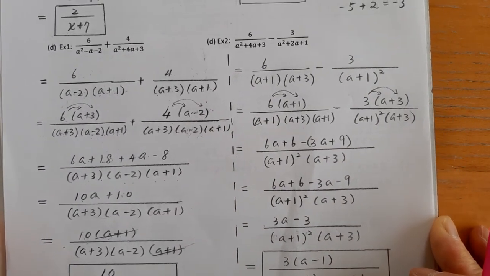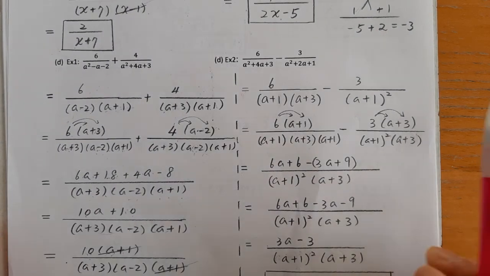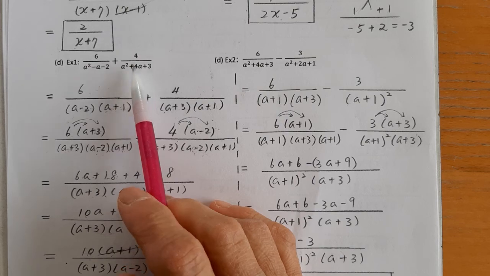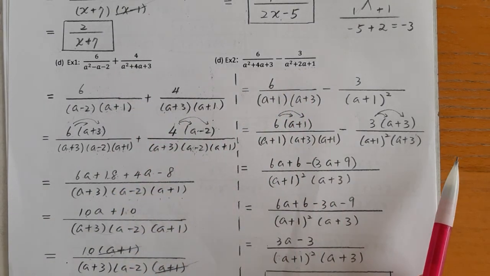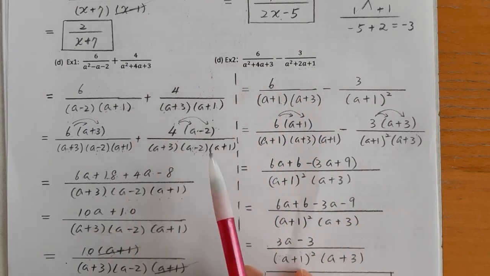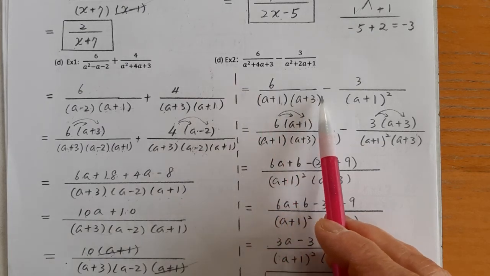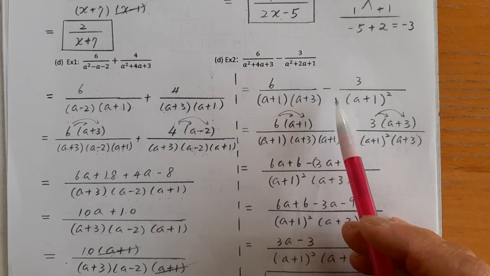That's the first example. Second example is a squared plus 4a plus 3, same as this one, a squared plus 2a plus 1. So factor it. This one, find two numbers that multiply together to 3. So 1 times 3. The two numbers add together to a positive 4. 1 add 3 is a positive 4. So it's a plus 1 times a plus 3.